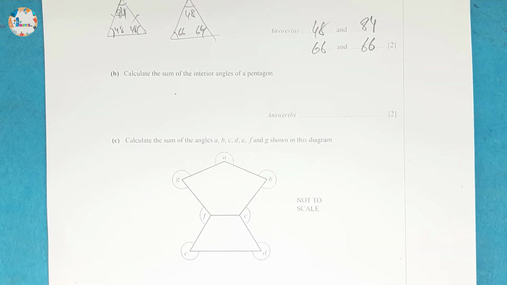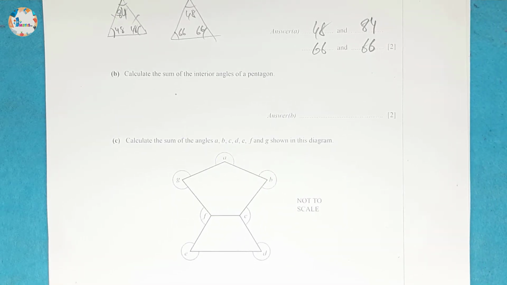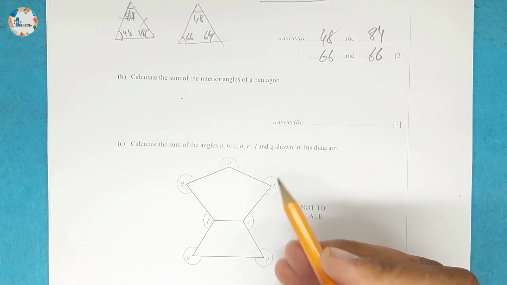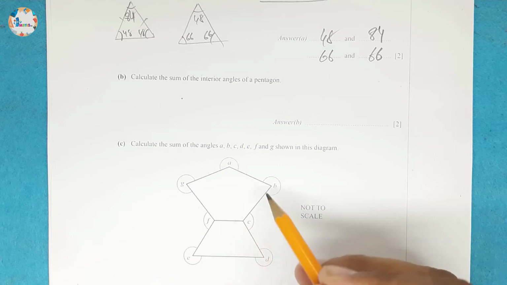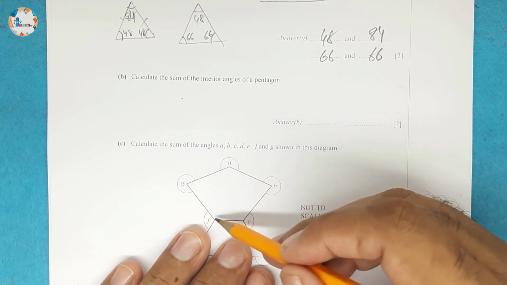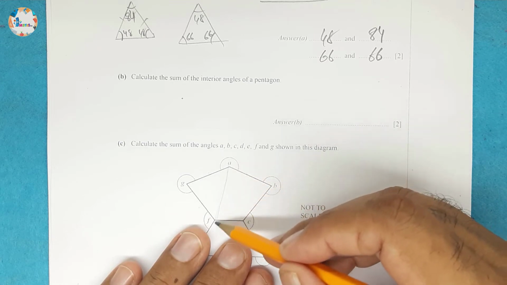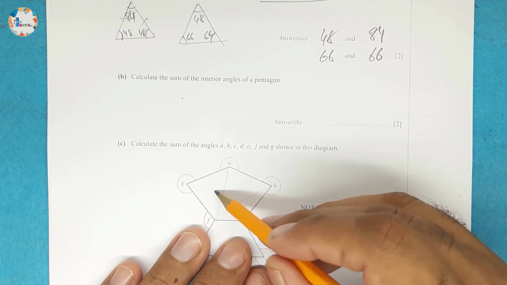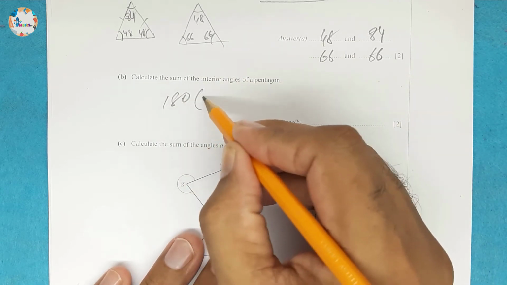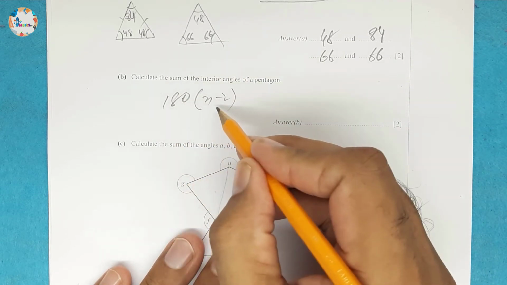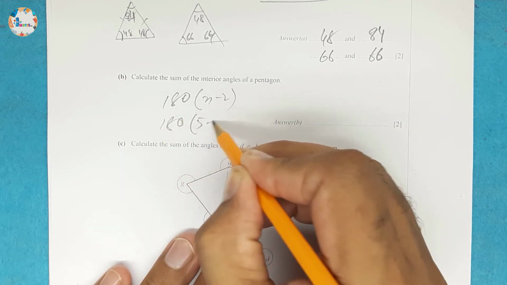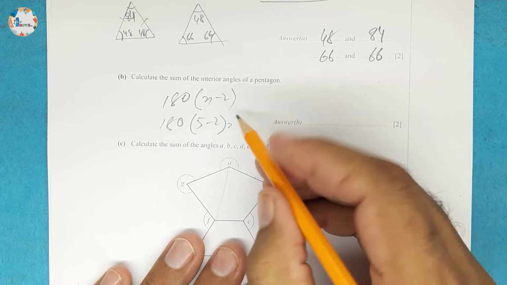Calculate the sum of interior angles of a pentagon, and a pentagon has 5 sides: 1, 2, 3, 4, 5. The simplest way is to split it, for example like this and this. So 1, 2, 3 triangles. Or we can apply the formula 180 times (n minus 2). So this will be 180 times (5 minus 2), which is 3.